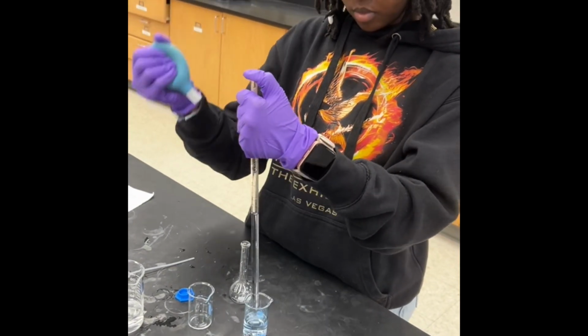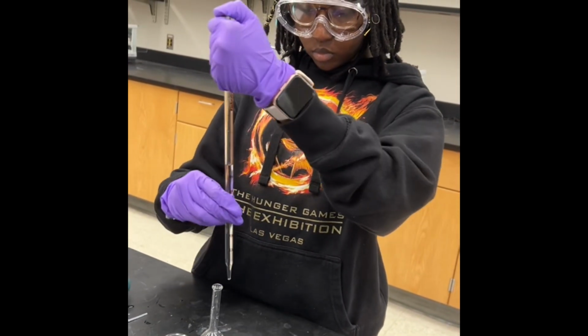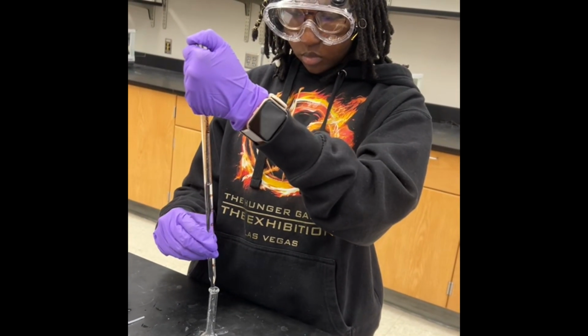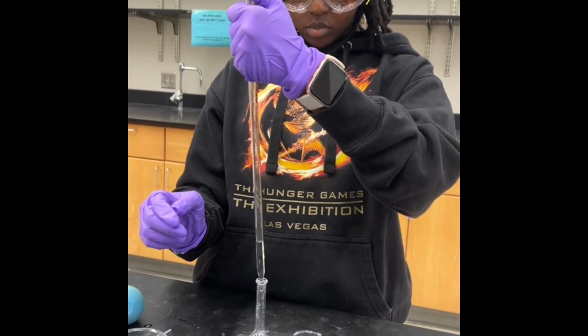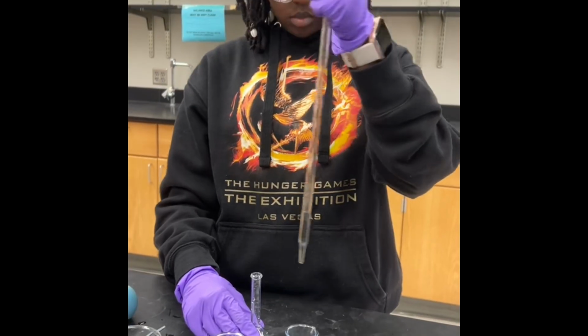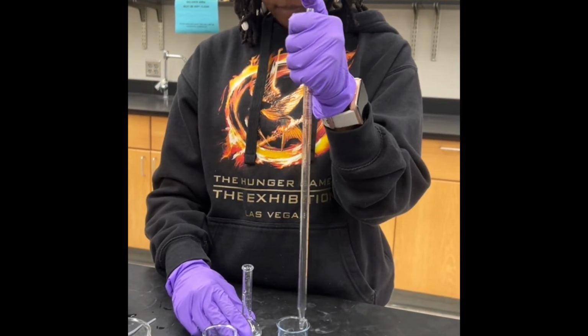This is Angel completing dilution 3. She's taking 5 milliliters of dilution 2 and adding water to it and filling it to the meniscus line to complete dilution 3. So, to measure the absorbance of all of our solutions, we use the spectrophotometer.